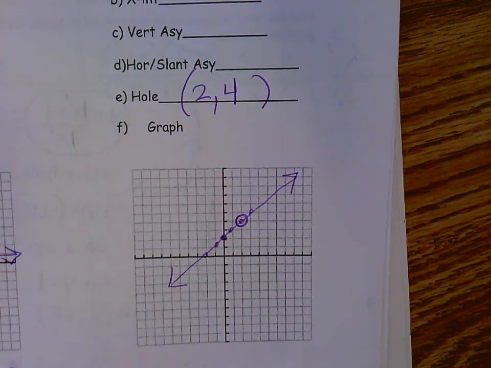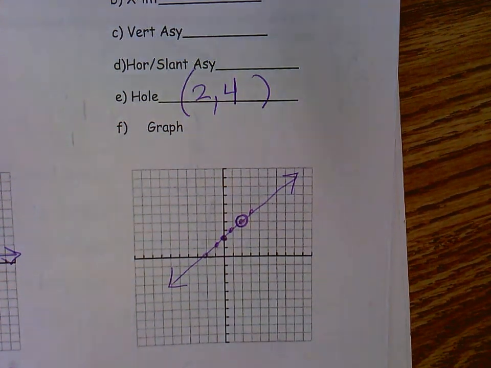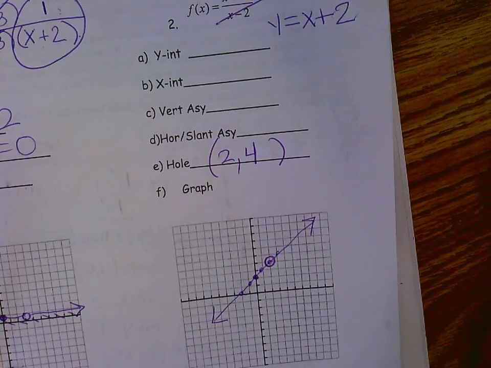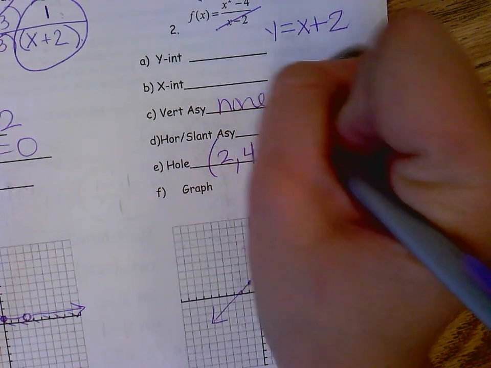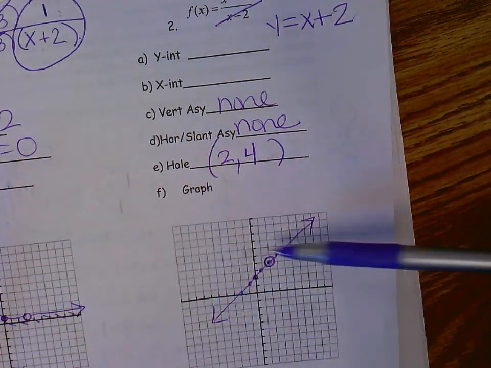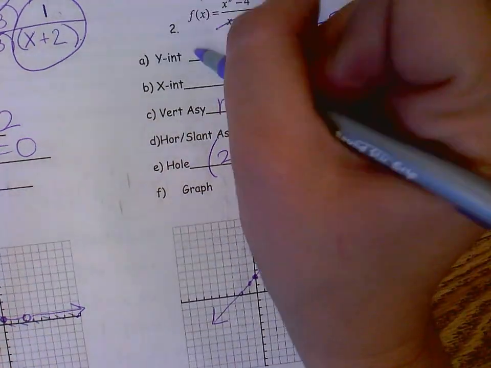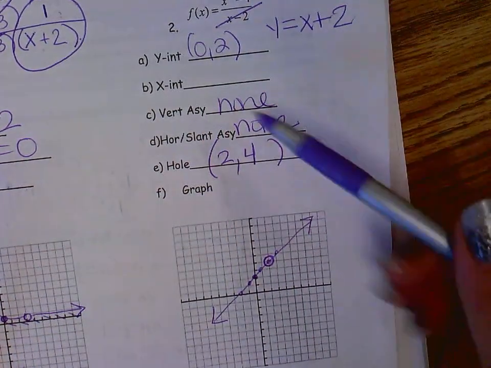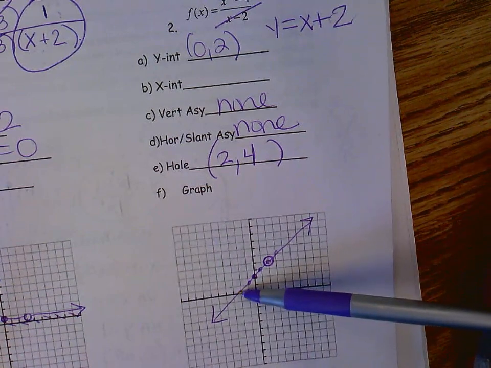But a line does not have a vertical or horizontal asymptote. So it has none, none. It did have an x and y intercept. I can kind of find those afterwards. 0 comma 2 is my y intercept. What's my x intercept? Right here, negative 2 comma 0.